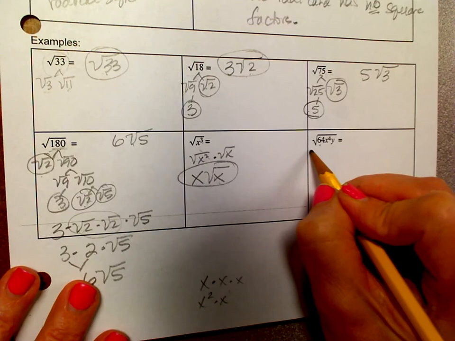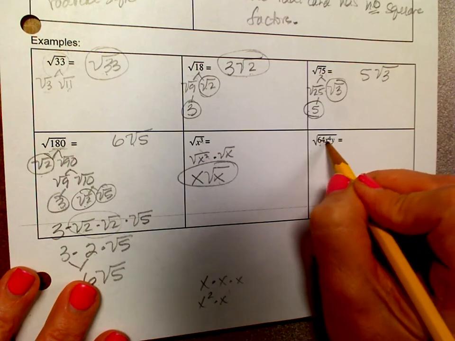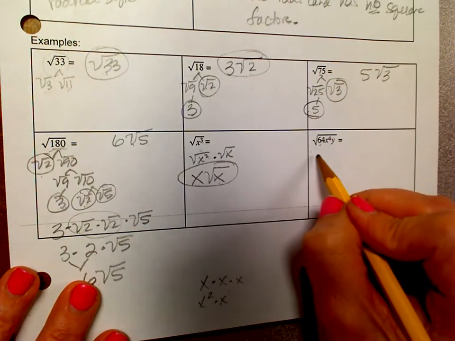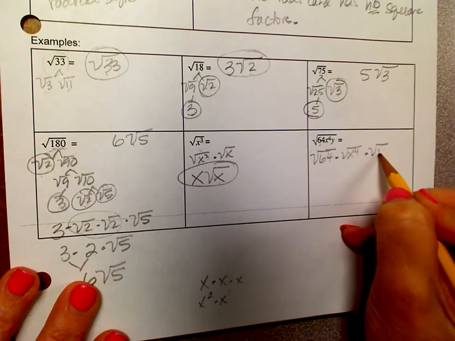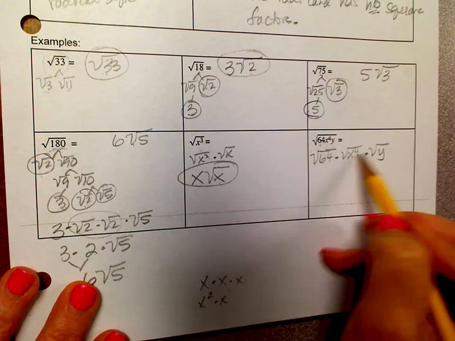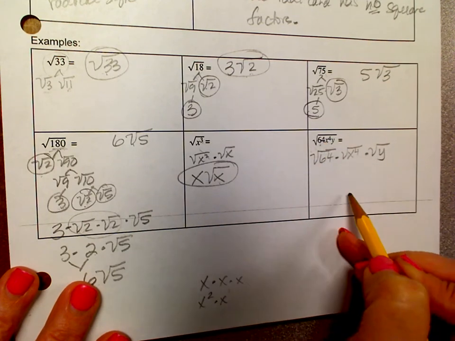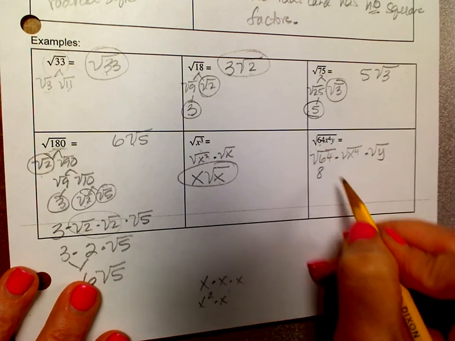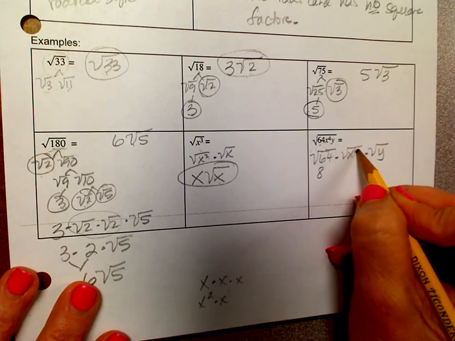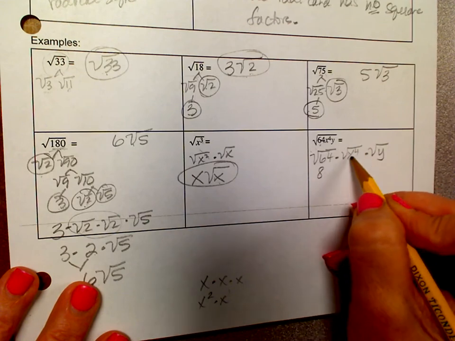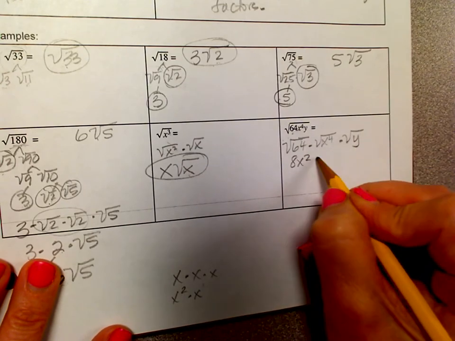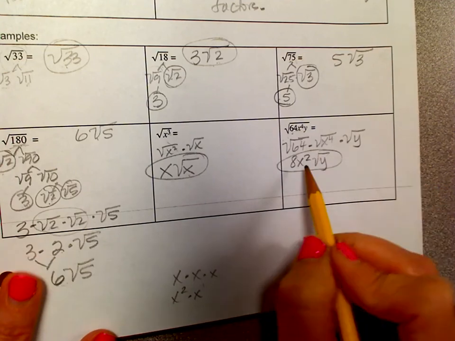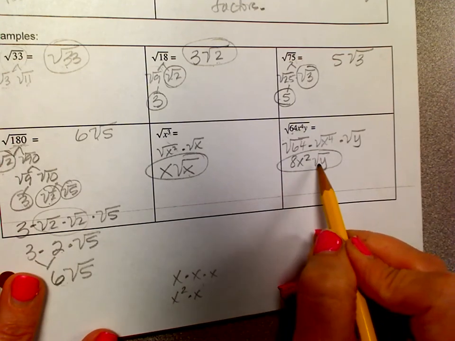Now, here when you have a mix of numerical and variable radicands, you can do square root of 64 times the square root of x to the 4th times the square root of y. I like to separate all of them first, then I can attack each one separately. Well, this is nice. Square root of 64 is 8. Now, the square root of x to the 4th, that's like saying square root of x squared, like we did up here with the odds. So this is really going to be x squared, and then square root of y I can't simplify, so that final answer is going to be 8x squared times the square root of y.